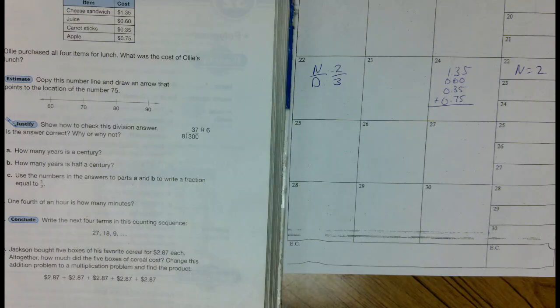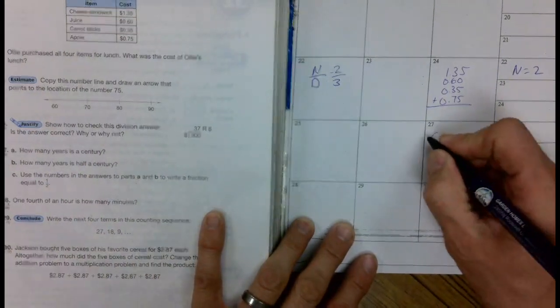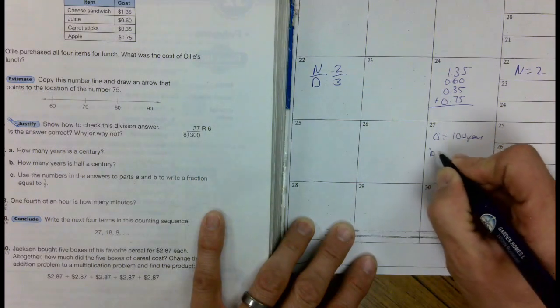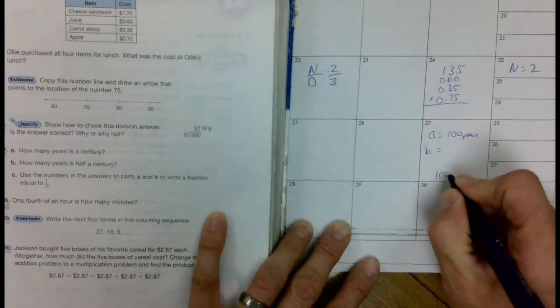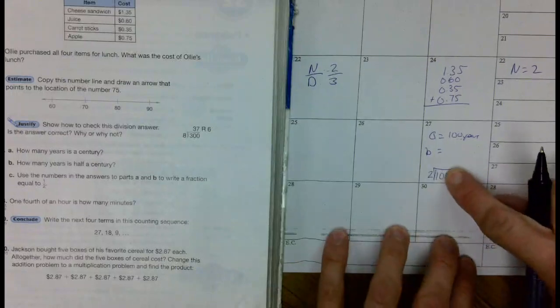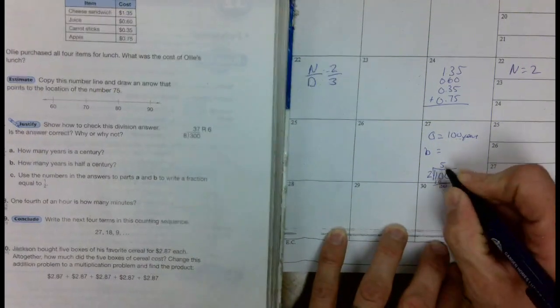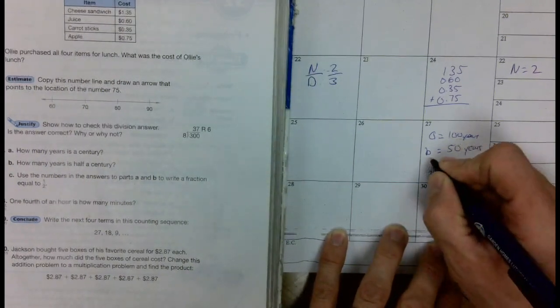The last one I want to help you with is number 27. It says, how many years are in a century? Remember, you can look this up in lesson 28. A century equals, for A, 100 years. And B, how many years is in a half a century? So what is a half of 100? Whenever we divide by half, we divide by 2. 2 goes into 10 5 times. 5 times 2 is 10, and you have zeros. 50. So half of 100 is 50 years.